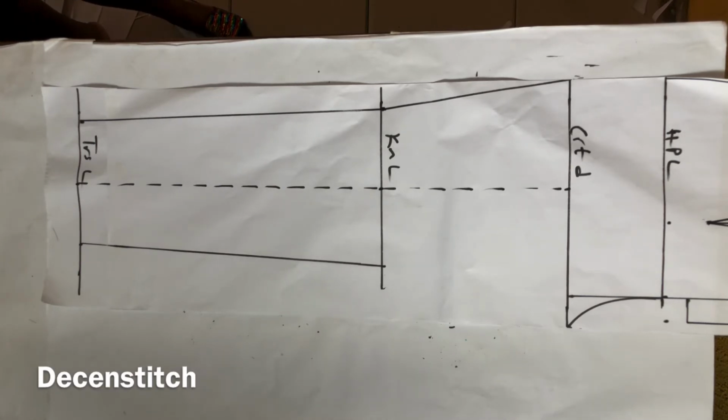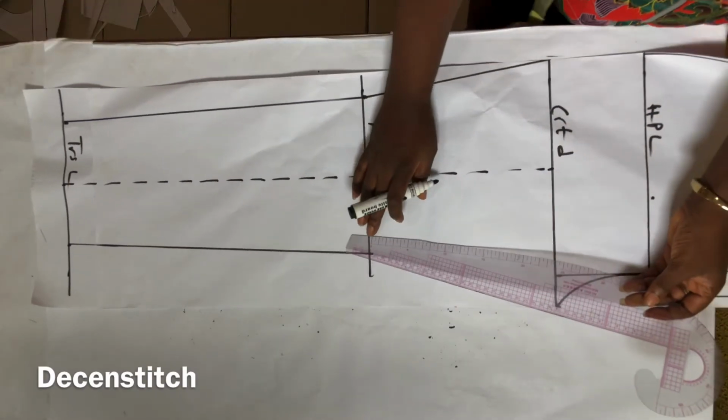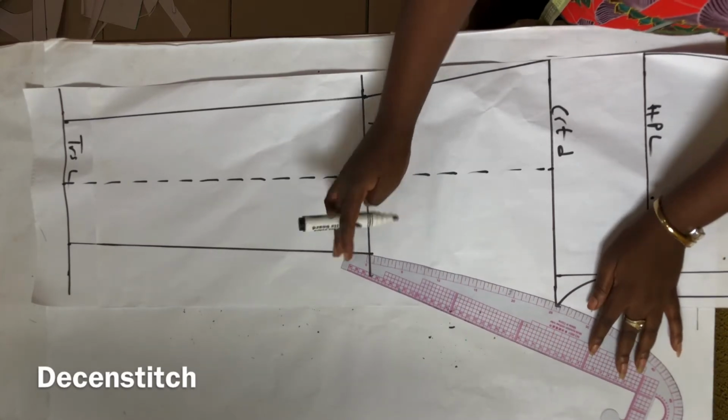I'm going to use French curve for this part. I want a very light curve here, almost like a straight line but a slight curve.